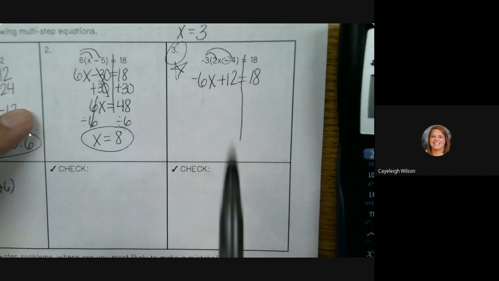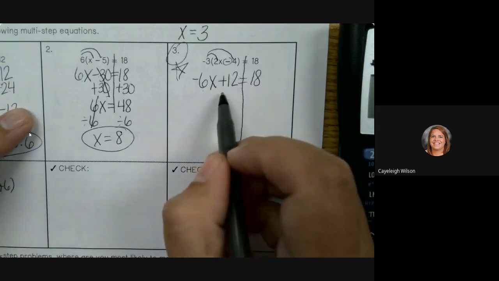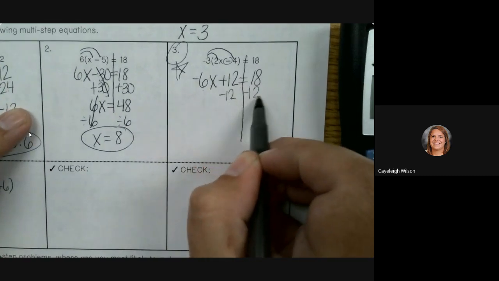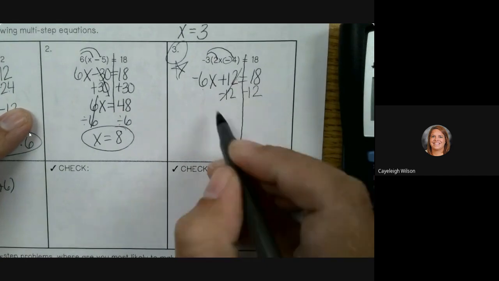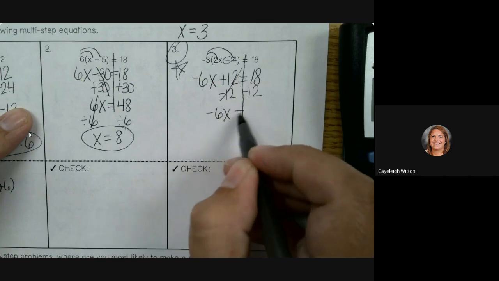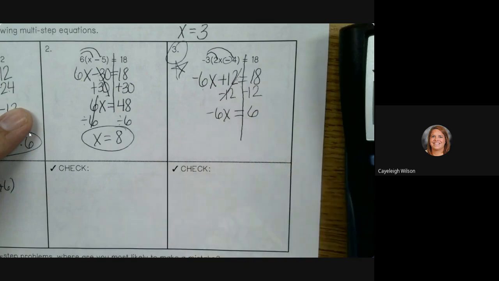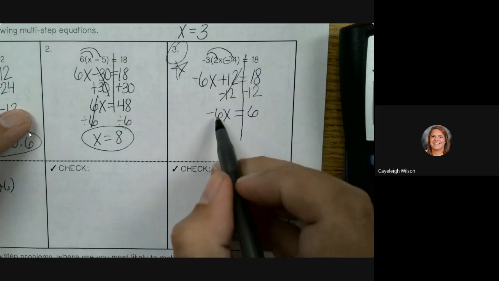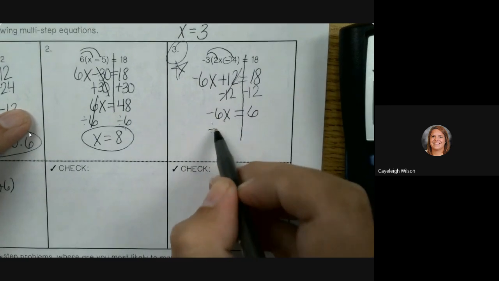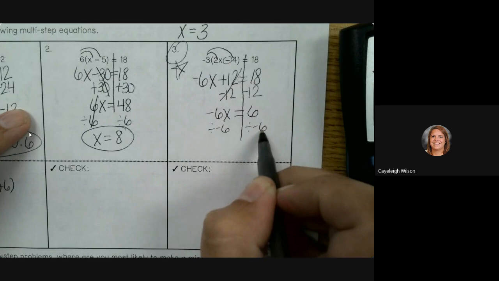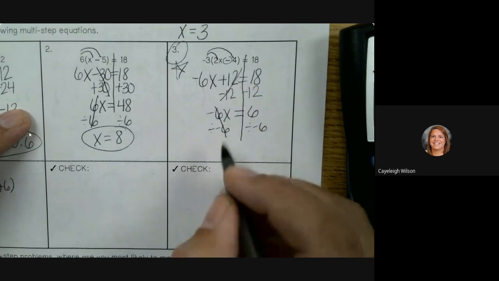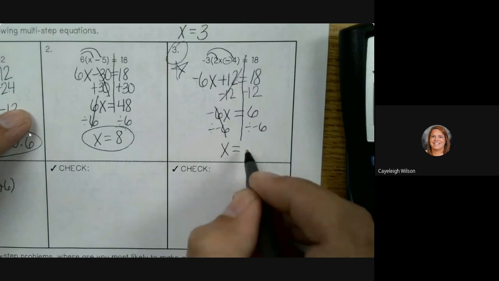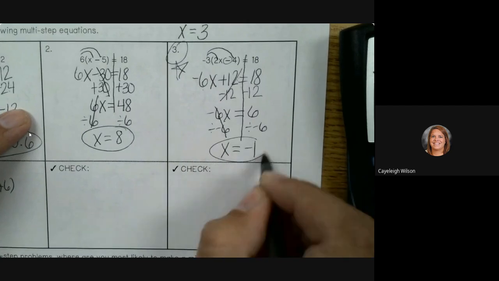So I undo the addition and subtraction first. So it's a plus 12. So I'm going to minus 12 once from each side. So 12 minus 12 is 0. So that's negative 6x equals 18 minus 12 is 6. And last step is to undo the multiplication and division. So that's negative 6 times x. So I'm going to divide by negative 6. So negative 6 divided by negative 6 is positive 1, and 1x is just x. And 6 divided by negative 6 is negative 1.